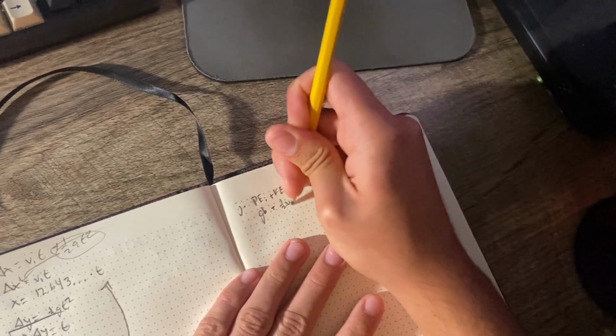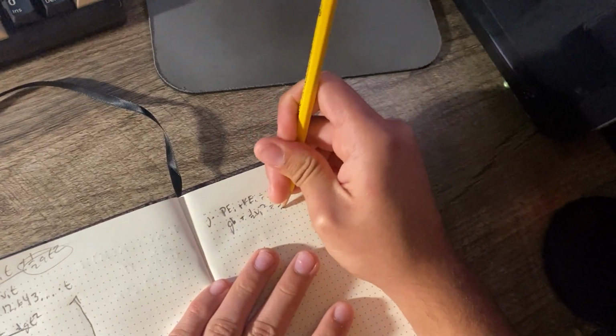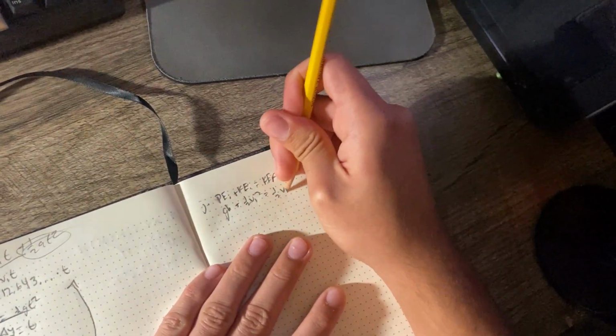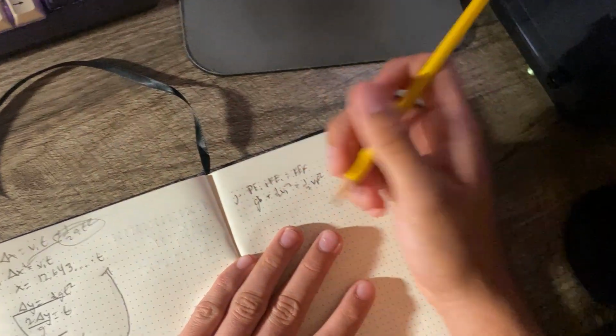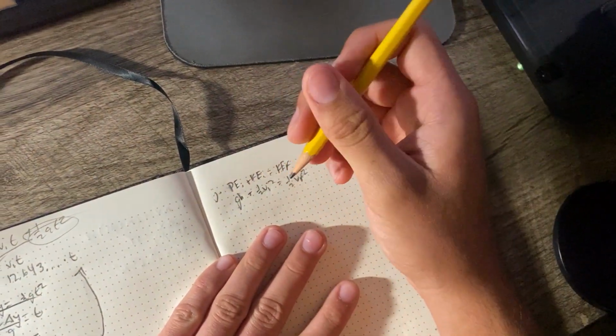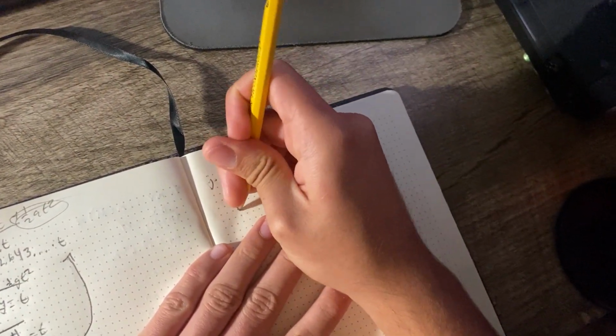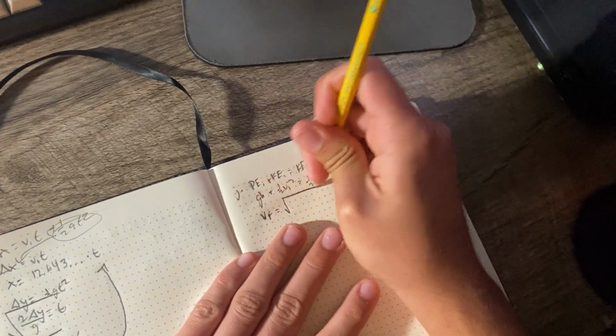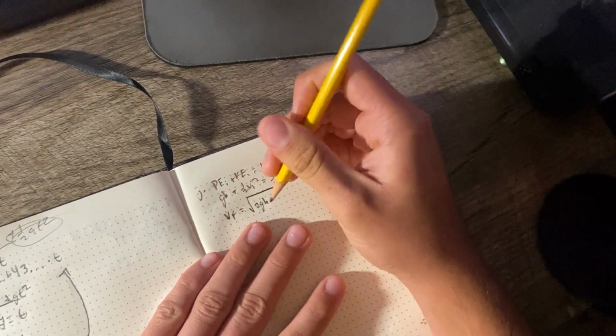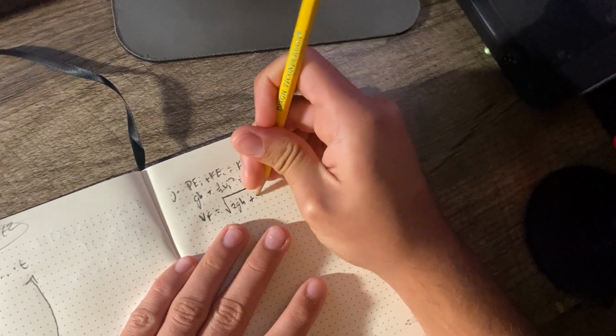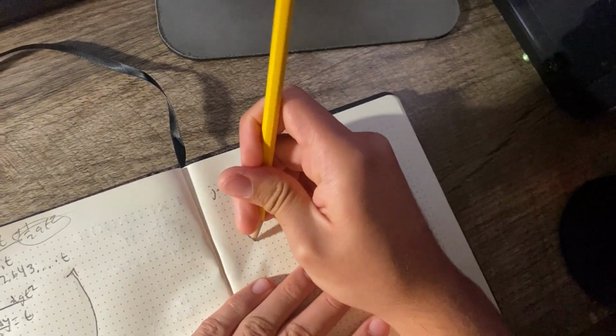So one half vi squared equals one half vf squared. Then I'm going to multiply the 2 over, so we're just going to have vf equal to the square root of 2gh plus vi squared.